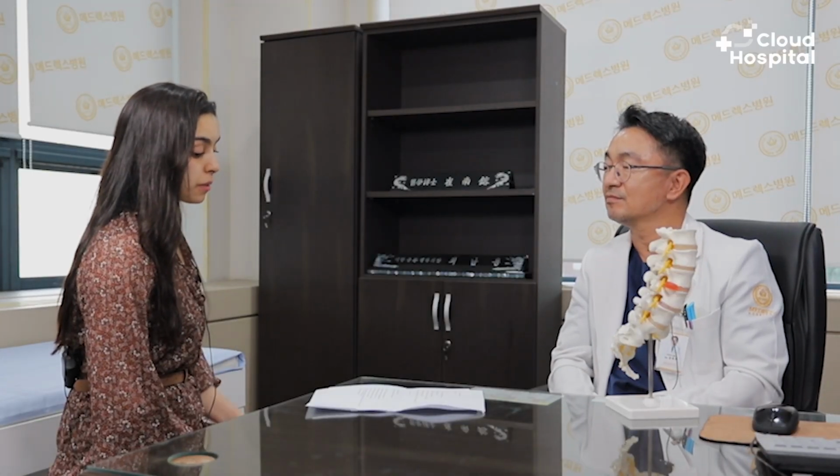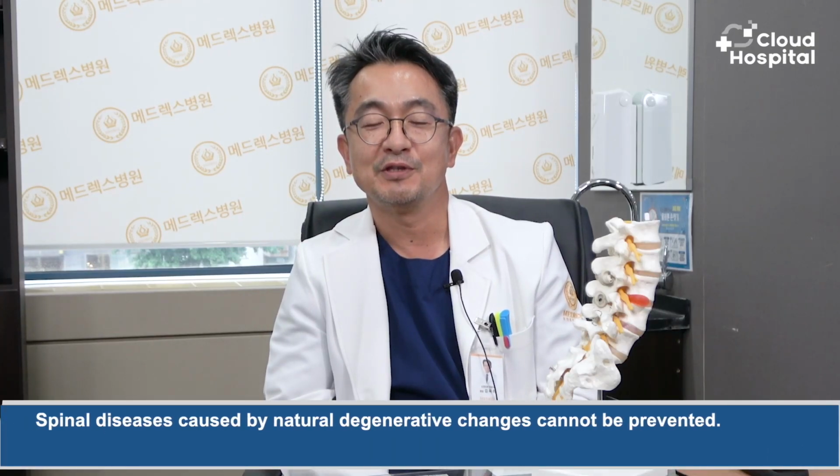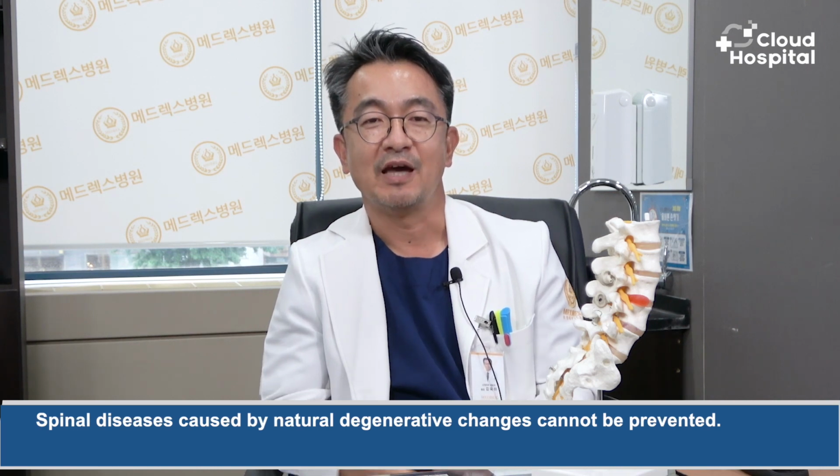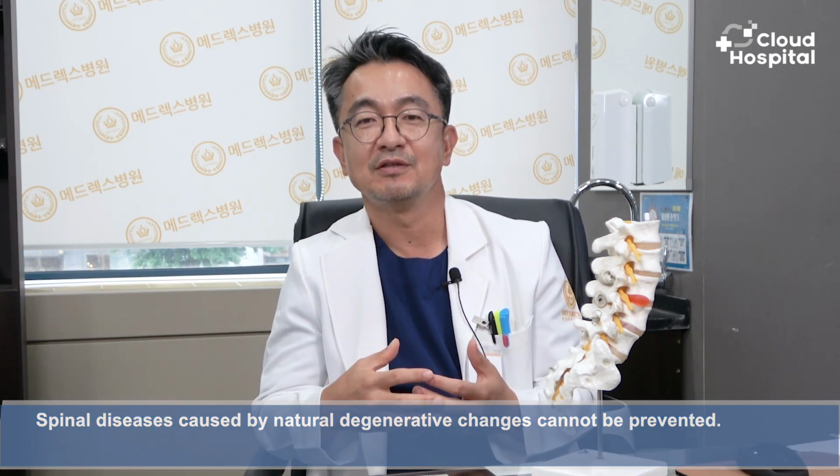So my last question, is there any ways to prevent this disease? Spinal diseases caused by natural degenerative changes cannot be prevented. As you get older, you can't change your spine with age, but the way to make up for them and slow them down is to always maintain a good posture.